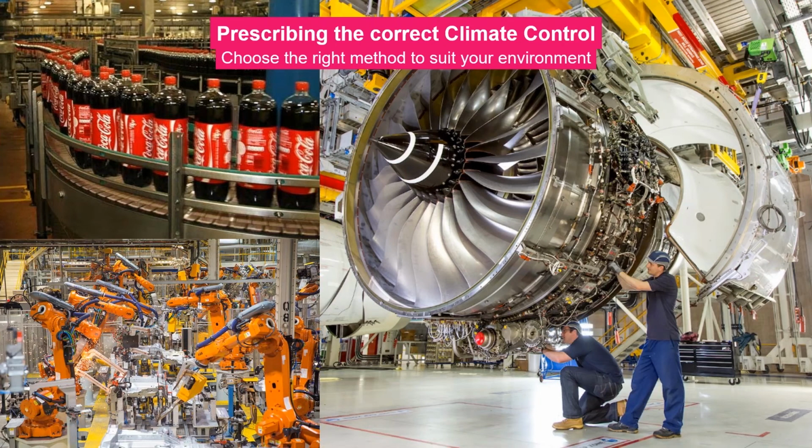Okay, so prescribing the correct climate control. As I mentioned, the Therm software will tell you which types of cooling will work. However, it's good to have some knowledge yourself as to why you would choose one over the other. So I'll go into the types of cooling and climate control that Rittal offer, because we break it down into four sections.